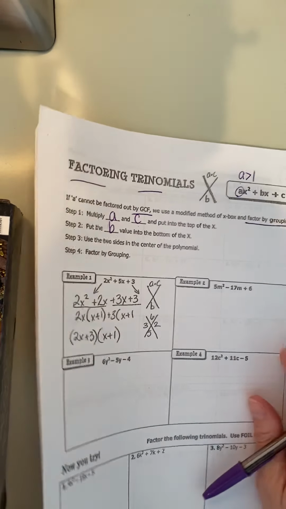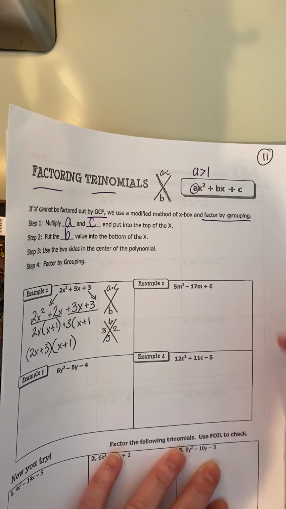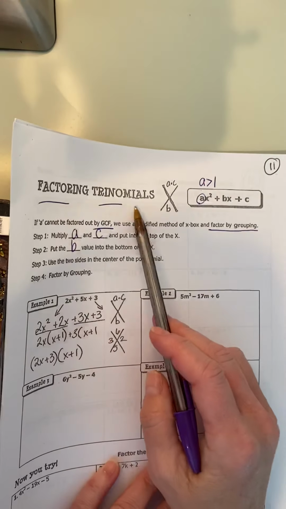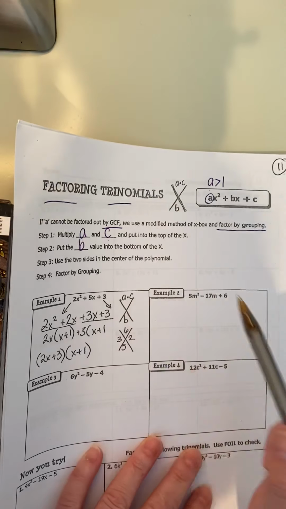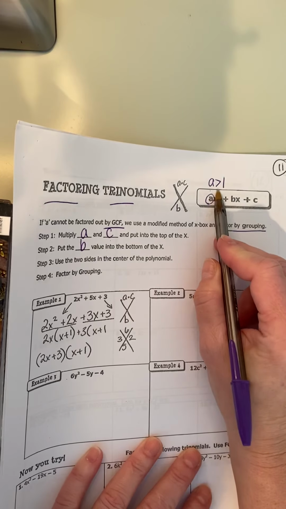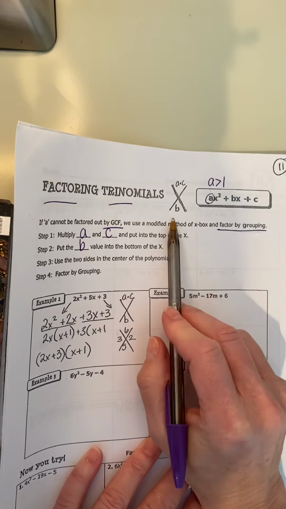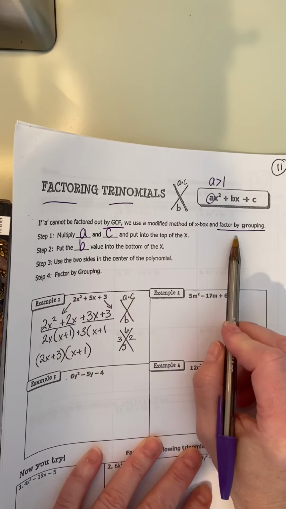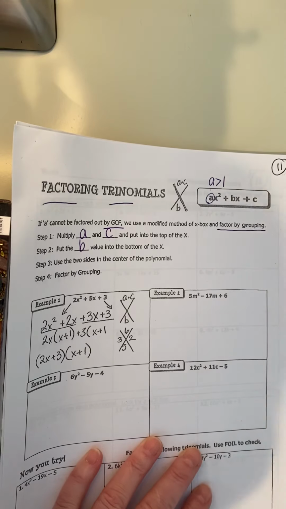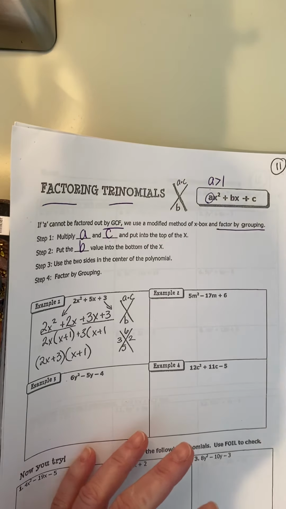Hello everybody, this will be the last page of notes for this unit. This is page 11, and for this page we're going to be factoring trinomials, but for these problems the a value is going to be greater than 1. So there's an extra step involved. You're still going to use Xbox, but you're also going to have to use factor by grouping, which was page 9 of your notes. So now you're going to combine those two skills to factor one trinomial.